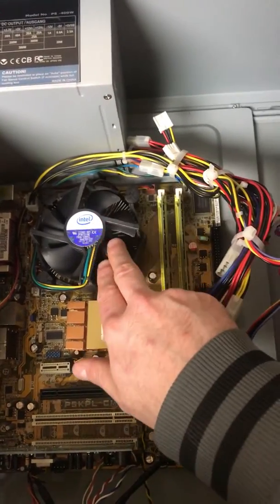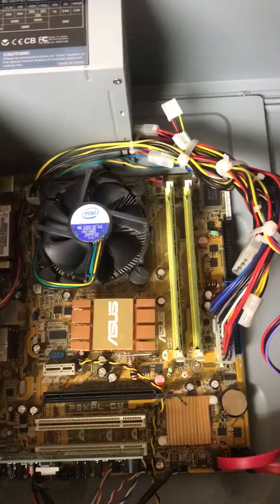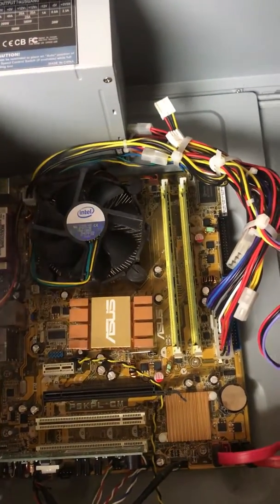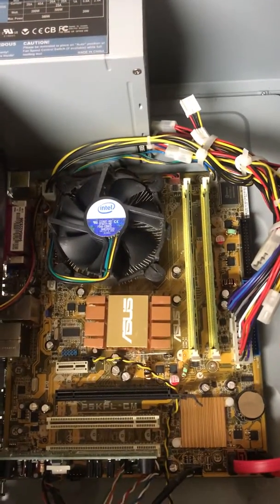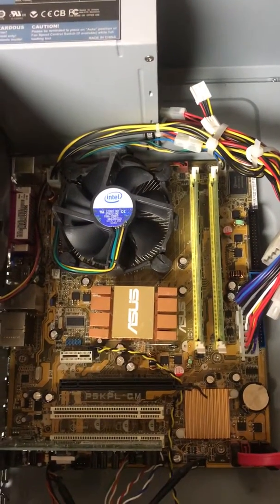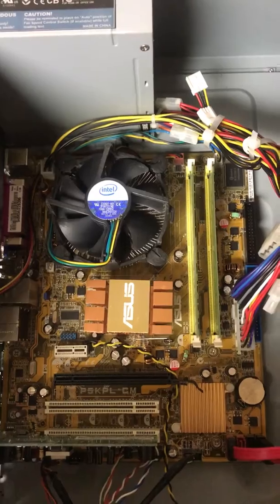The processor is underneath this fan. It's just a tiny little chip right there, and it connects to the motherboard. That is the brain of the computer. It's what tells all the components what to do.